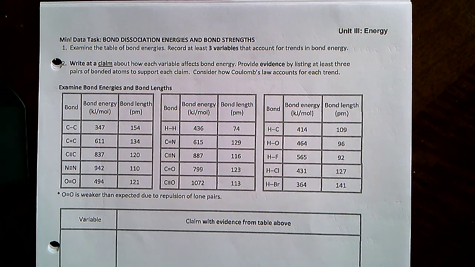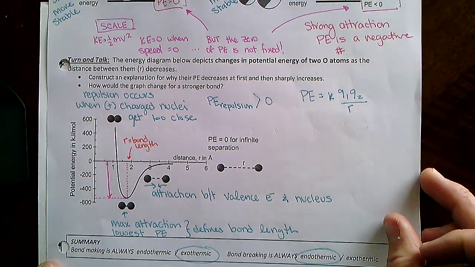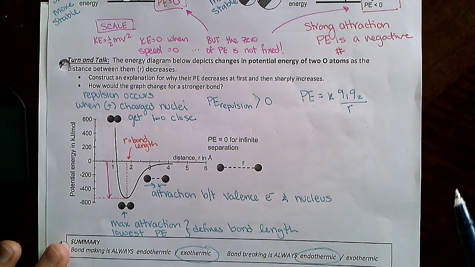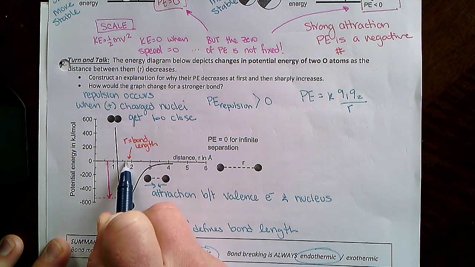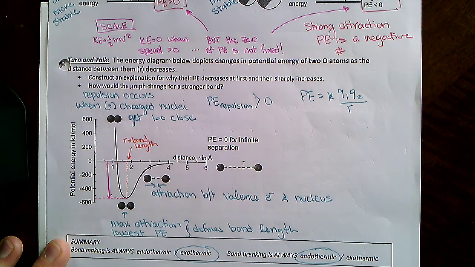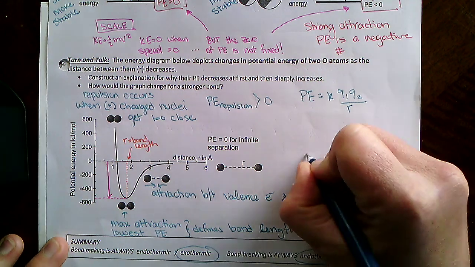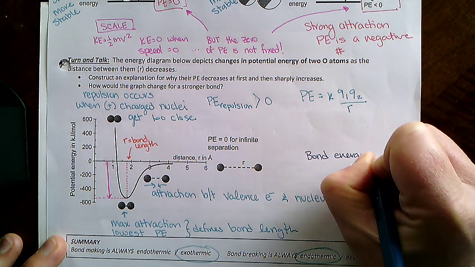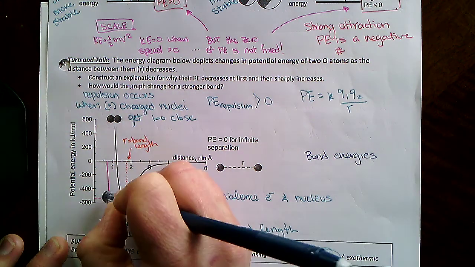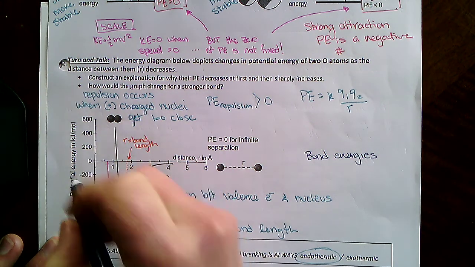I'm just going to go back really quick. If the bond energy is positive, it's because you're putting energy in. Okay, so all of these bond energies are written in this direction.